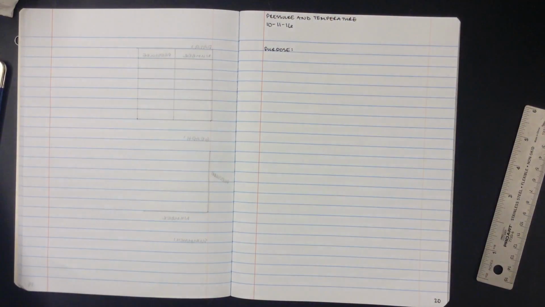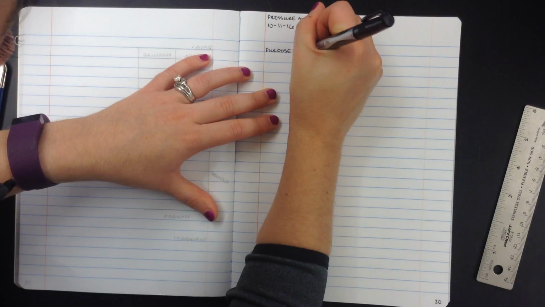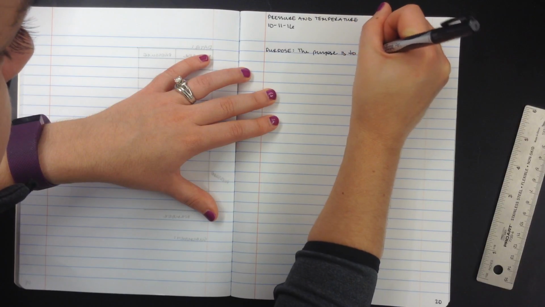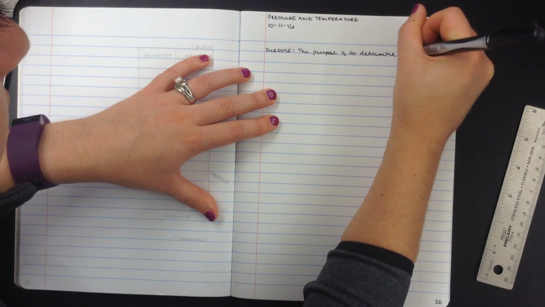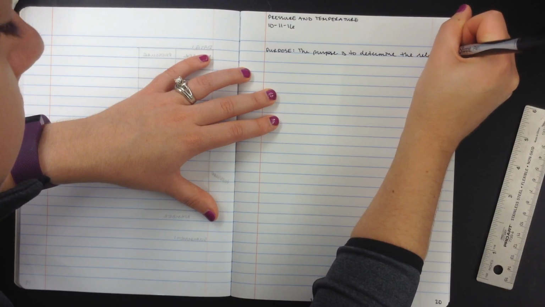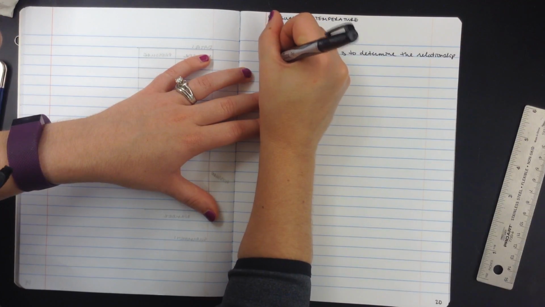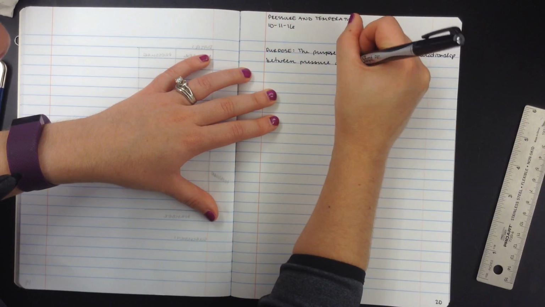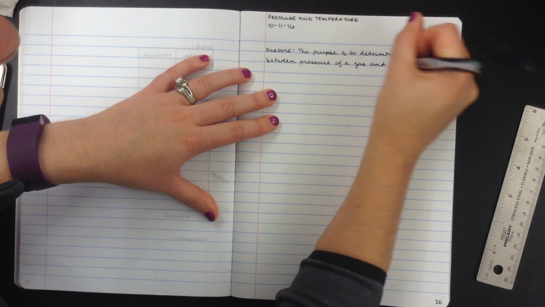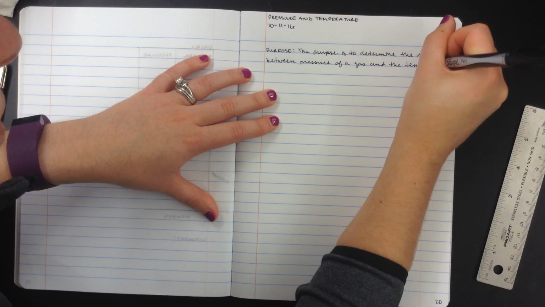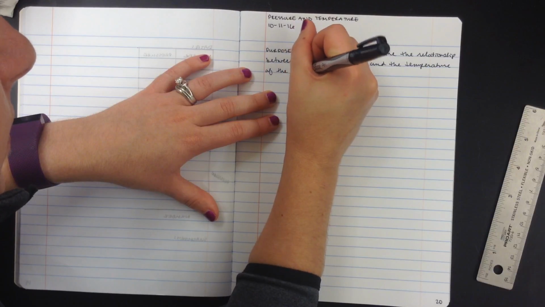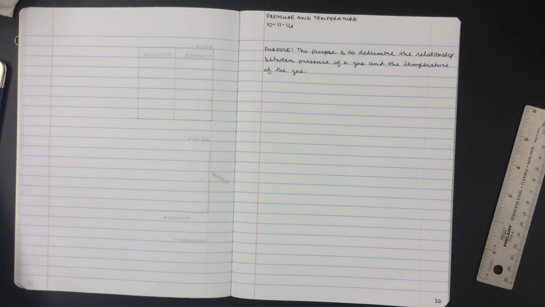The purpose of this lab is to determine the relationship between the pressure of a gas and the temperature of the gas. So the purpose is to determine the relationship between pressure of a gas and the temperature of the gas. So after your purpose comes your hypothesis.